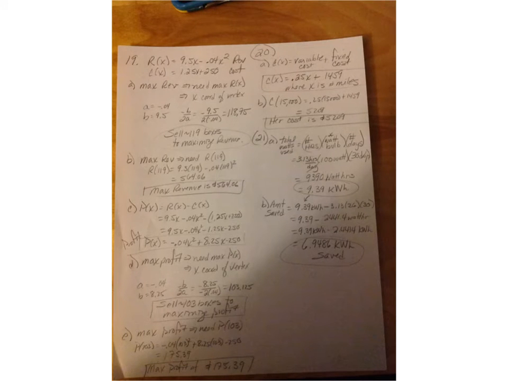Number 19, they're giving us these first two equations, the revenue and the cost functions, and how many boxes to maximize revenue. So we know it's a quadratic, so the max and mins always occur at the vertex. This is a quadratic that's facing down, so that means we're going to have a maximum which occurs at the vertex. And we want to know how many boxes of candy, so that's the x-coordinate.